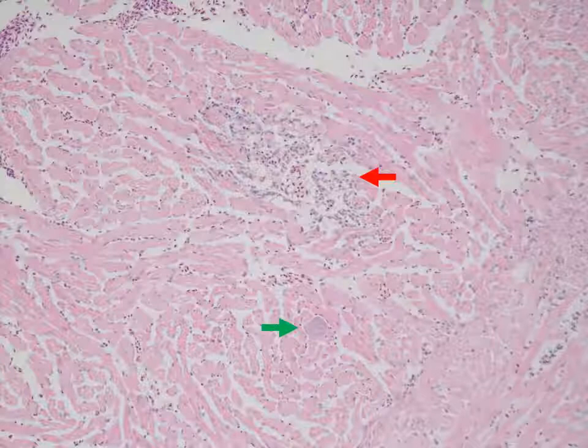Within sections of the heart, there are scattered xenomas within the spongy ventricle. Some of the xenomas remain intact, with little evidence of inflammation. This is labeled in green. In other areas, there are discrete foci of inflammation and tissue necrosis, which are the result of xenoma rupture. This is labeled in red.